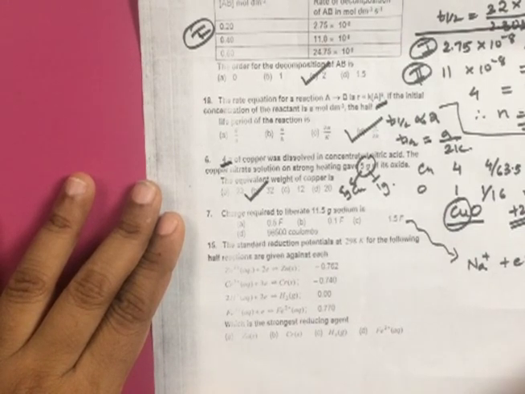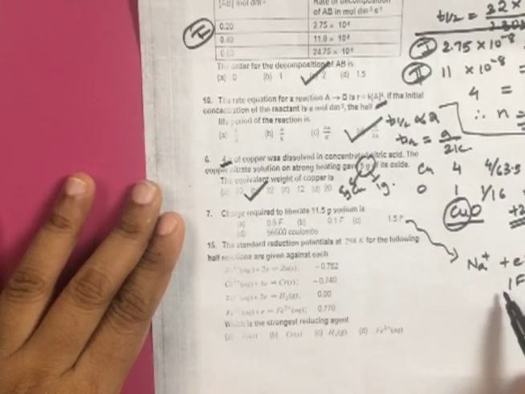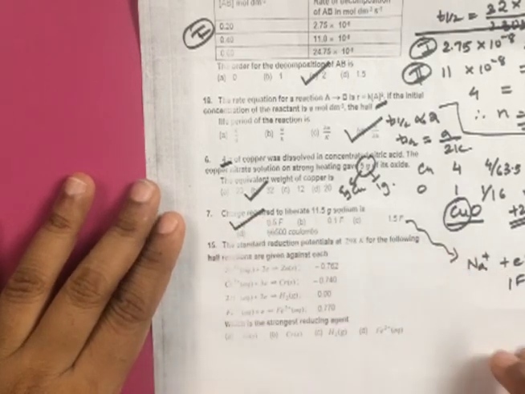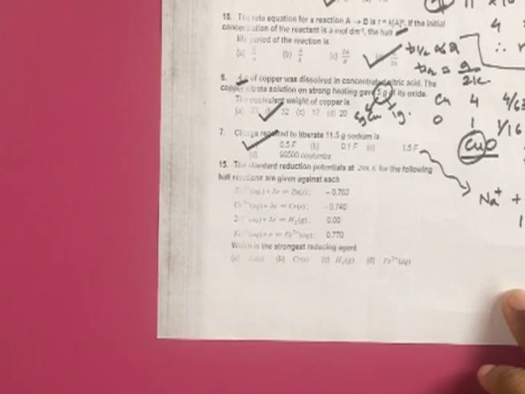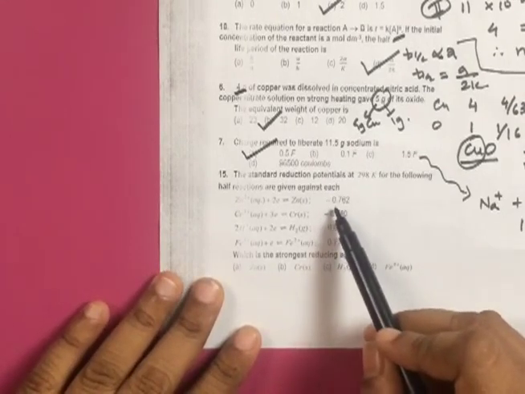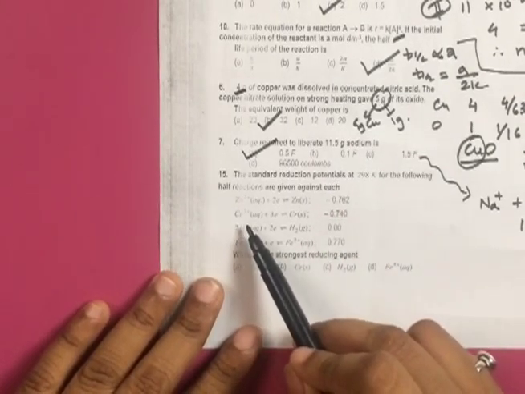Question number 7. The charge required to liberate 11.5 gram of sodium. Now in case of sodium, Na plus gains 1 electron to become Na. So 1 mole of sodium, that is 23 grams of sodium, will be obtained from 1 Faraday of electricity. 11.5 is exactly half of 23. So it will be obtained from 0.5 Faraday of electricity.